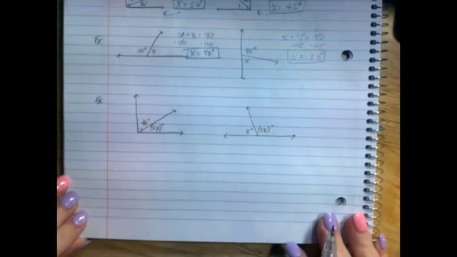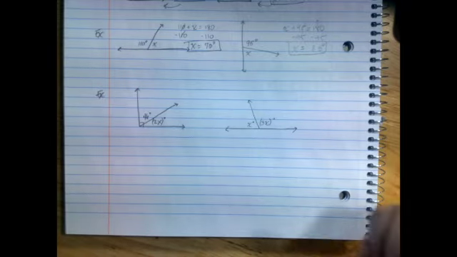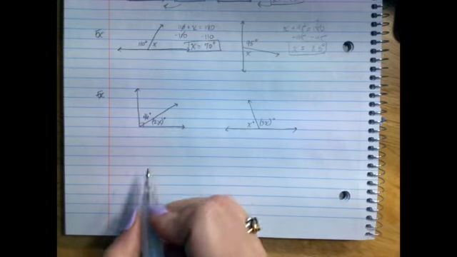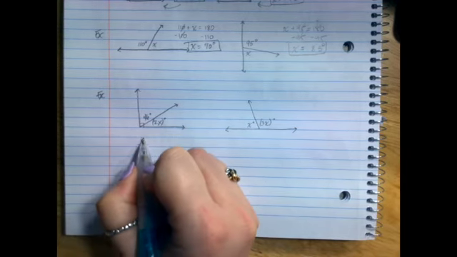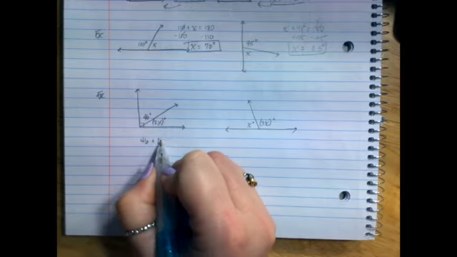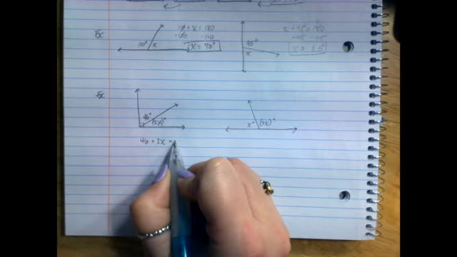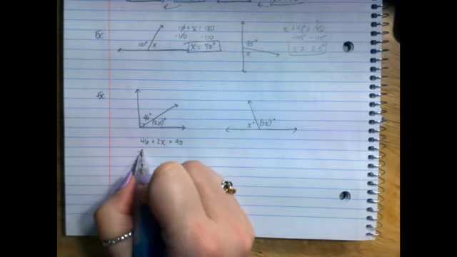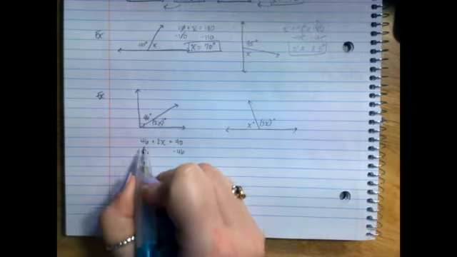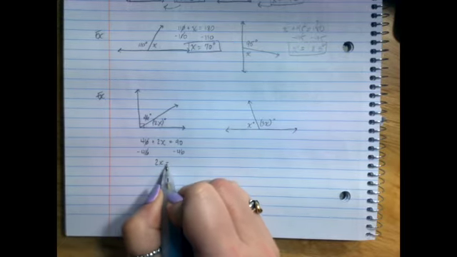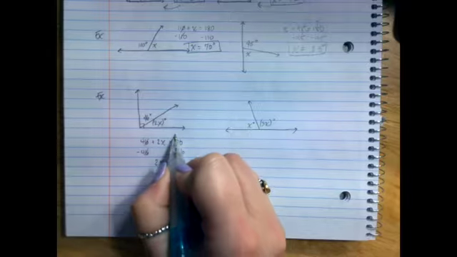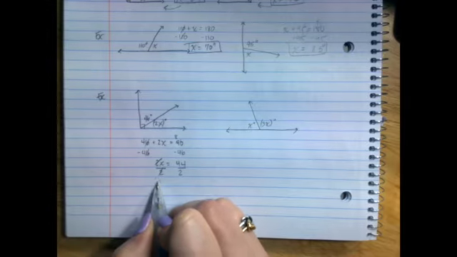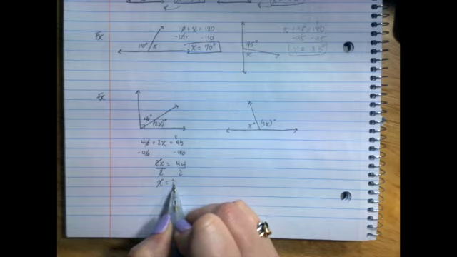Okay, now what if we took it one step further and you throw in some variables that have numbers attached? You set it up the same way as you would prior. So I'm going to say 46 plus that 2x, because that's the entire angle, and this is 90 degrees. This now becomes a two-step equation. So subtract 46 from both sides, bring down your 2x, do your math, and divide by 2 on both sides to isolate that x, and I get 22 degrees.